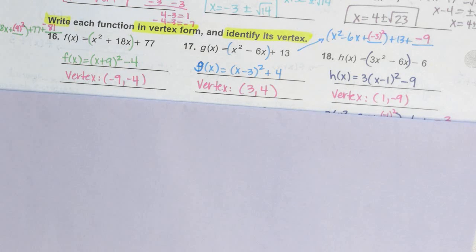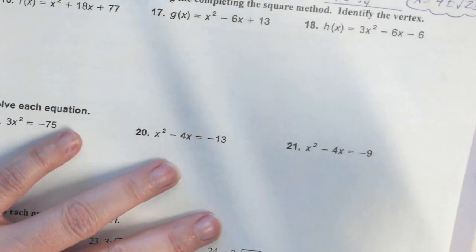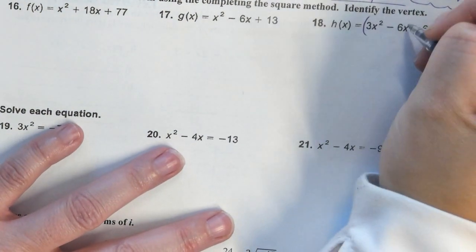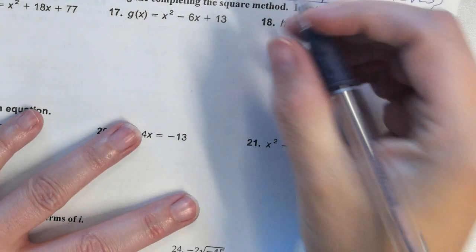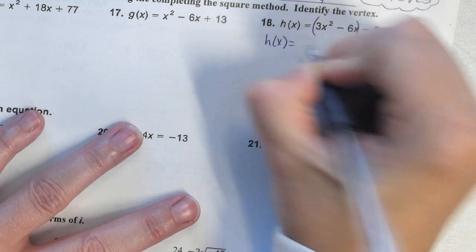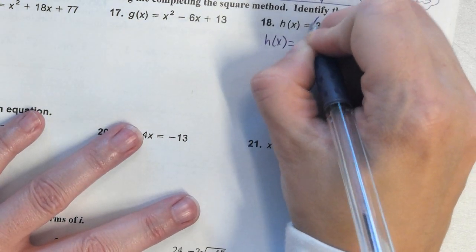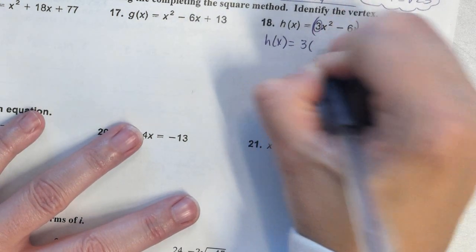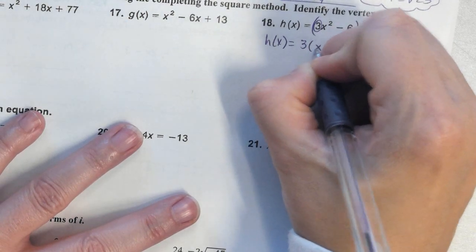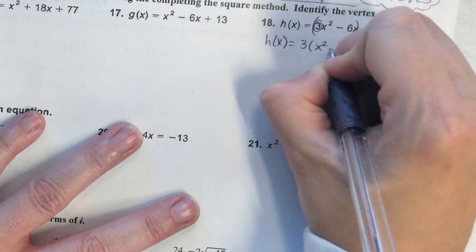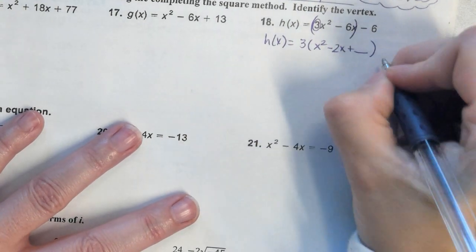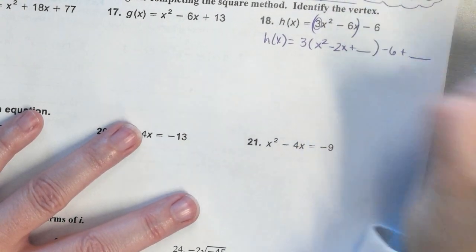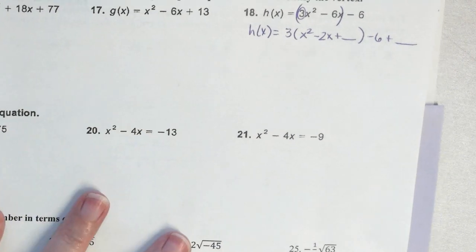So 18 is special because the first step, when you're grouping these together, you have to make sure that this is a 1, and if it's not, what do we do? We got to take out whatever this number is. So it's 3. So when you take it out, you're dividing. So -6 divided by 3 is -2x. Then you can put your blank in, -6, and then you can put your other blank in there.